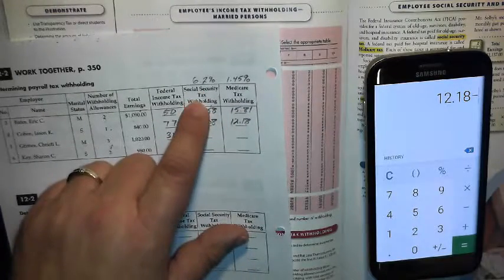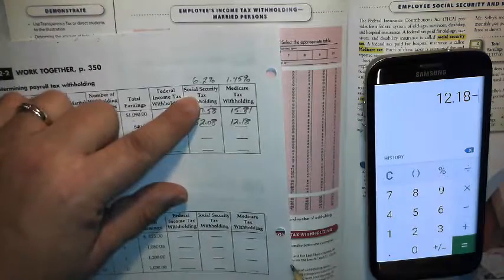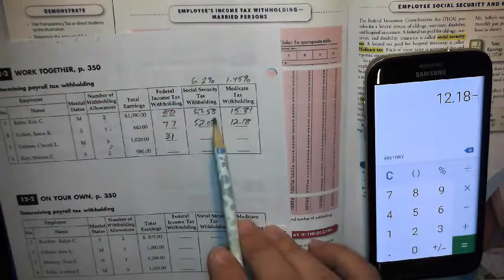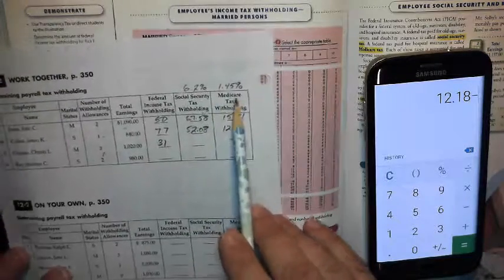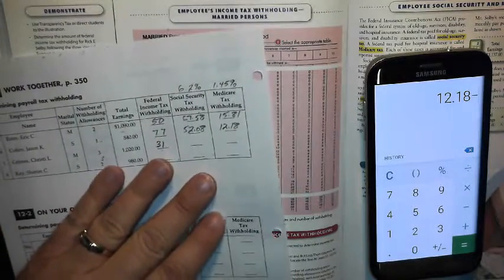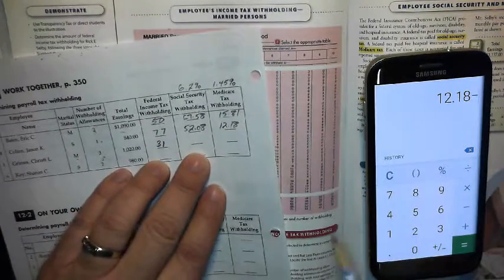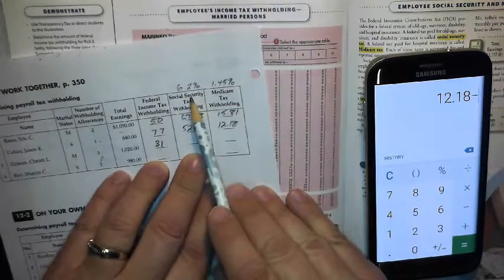And if you remember back, your Social Security, that's what goes into your government retirement withholding fund. So eventually, technically, you're supposed to get that money back later on when you hit retirement age or disability. So that's why that number never changes.